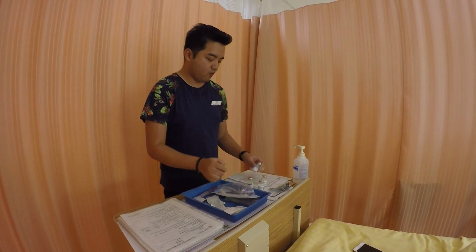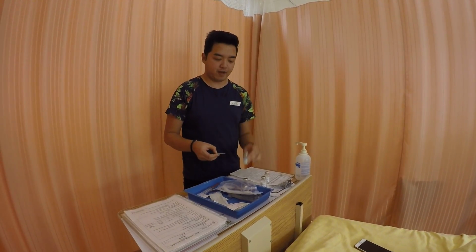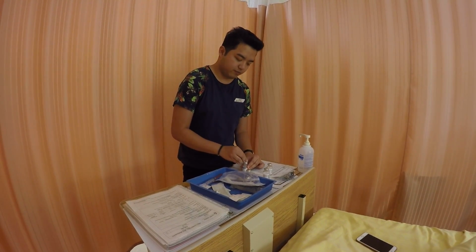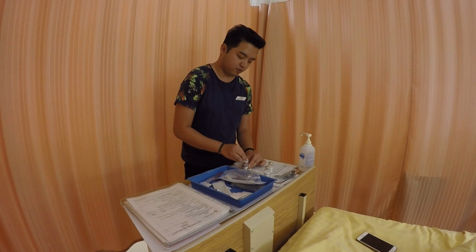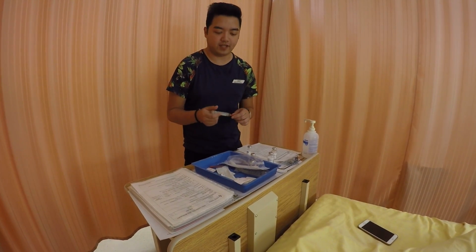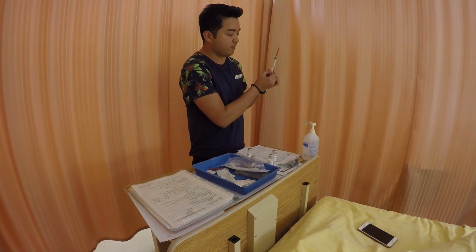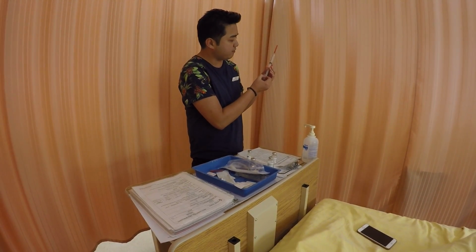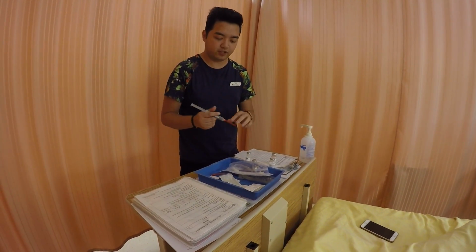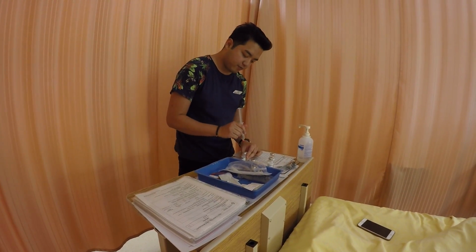Next, I need to alcohol swab my 10 ml sterile water to make sure that it's clean. Swab for 30 seconds and then let it dry for 15. Since we need 10 ml of water, we withdraw 10 ml of air into the syringe so that we can create some pressure inside.